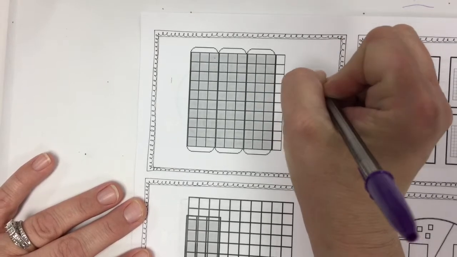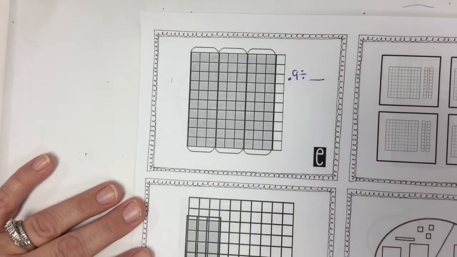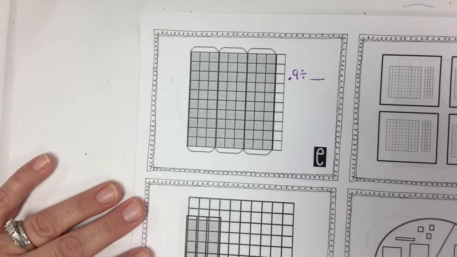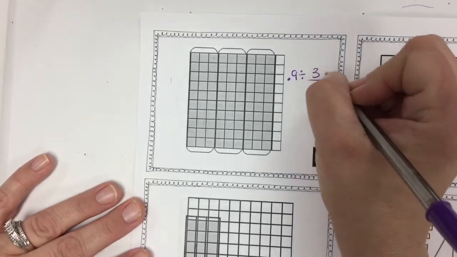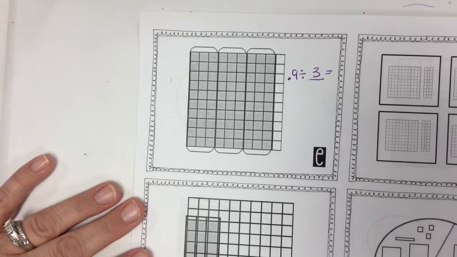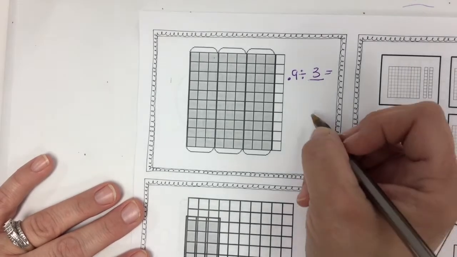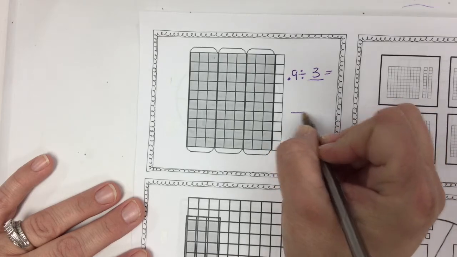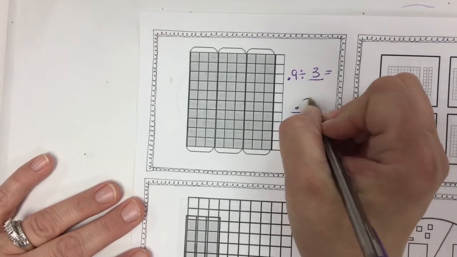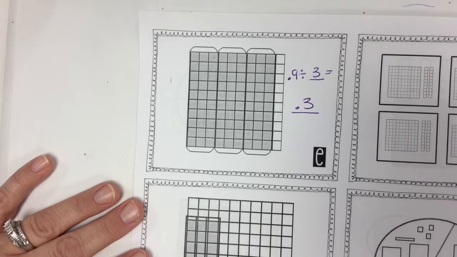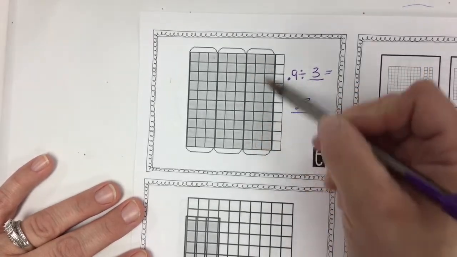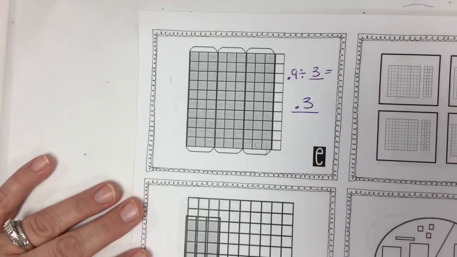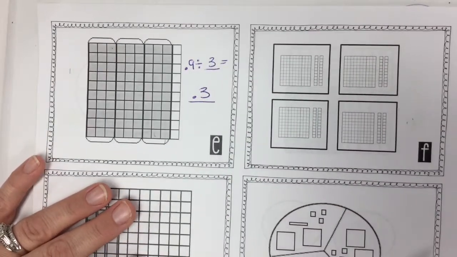And we're dividing it by how many groups? 3 groups. And then we're going to look at how many are in each group. That would be 3 tenths again. 1, 2, 3.